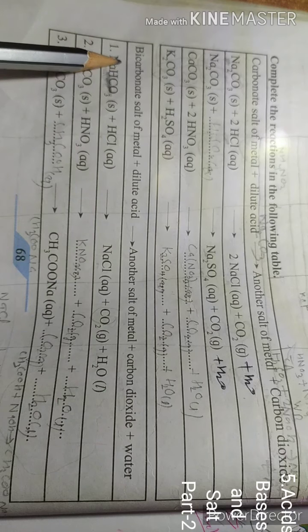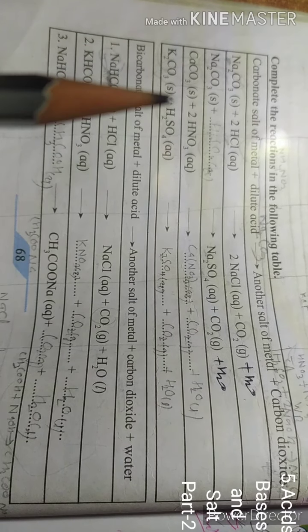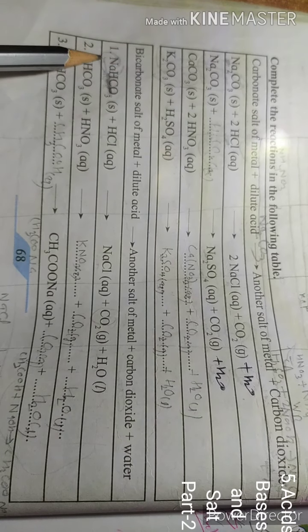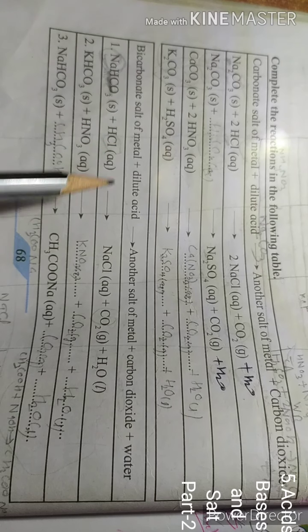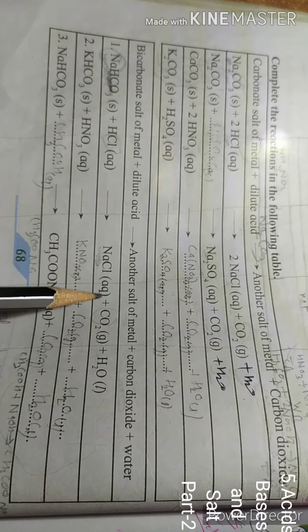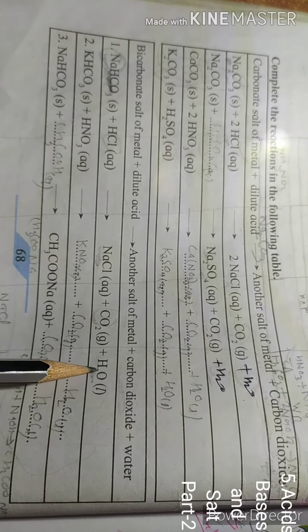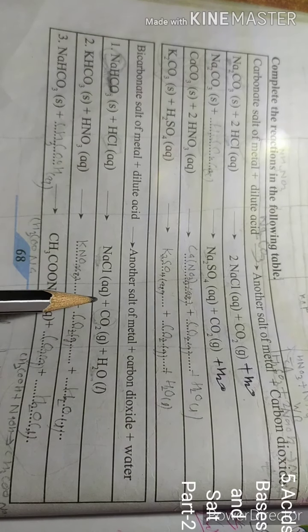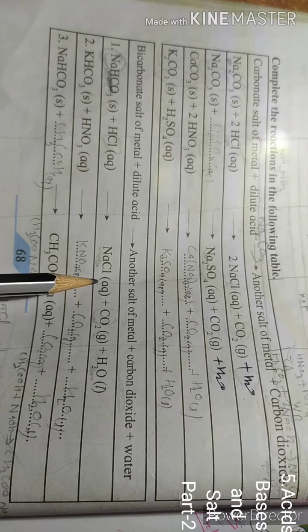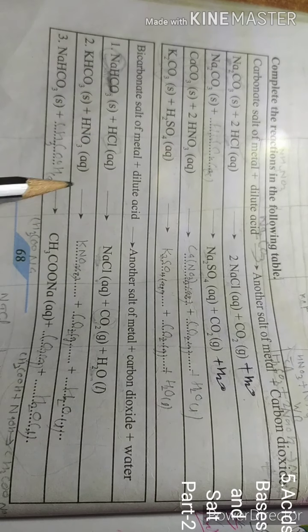Again you have to take the first one and last one; this is an example you have to learn. So sodium chloride will be formed here plus CO2 plus water, H2O. L means liquid, G means gas, aq means aqueous, I have explained to you. Okay, so in this way you have to fill all the table.